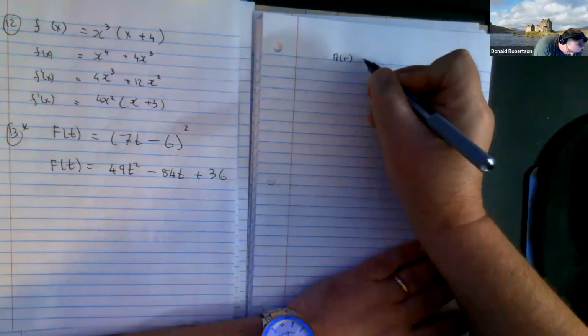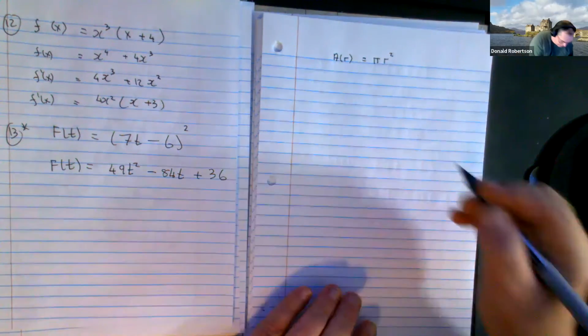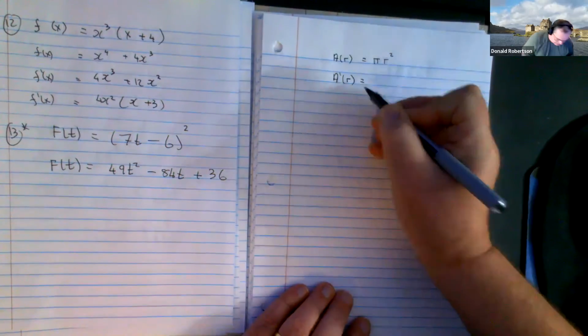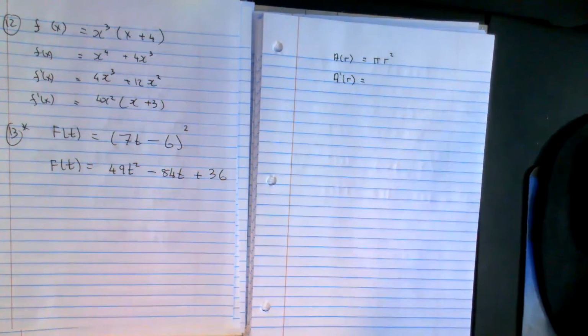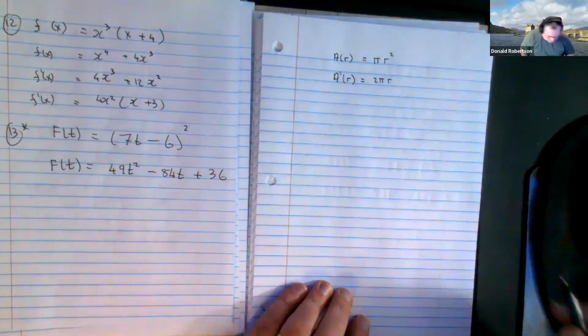A of r is pi r squared. Wouldn't that be the formula for the area of a circle of radius r? Pi r squared, right? Let's differentiate it. Multiply by the power and reduce the power by 1.